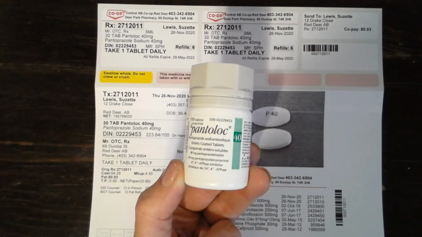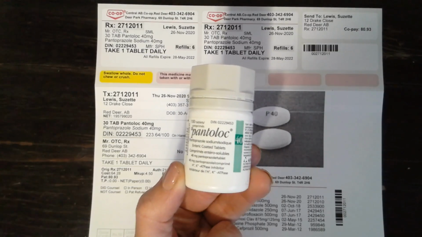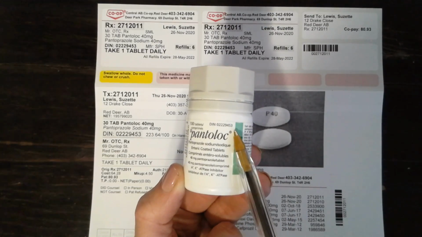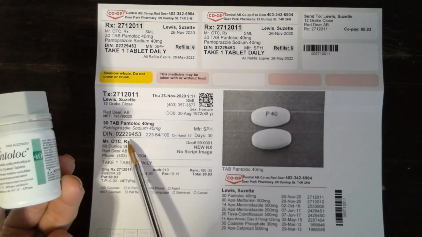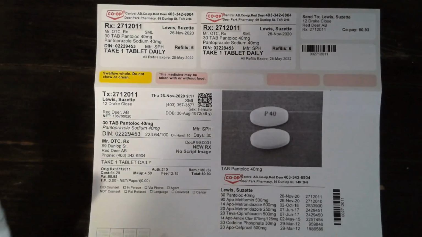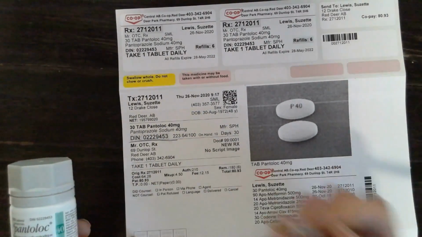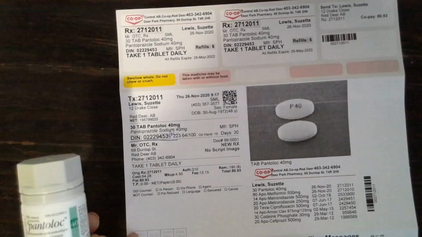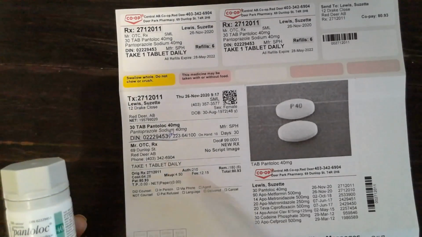The first thing I'm doing when I'm preparing this is making sure, first and foremost, that the DIN number that I've selected from the shelf in fact matches what has been dispensed through the computer. So then I'm underlining and initialing that DIN number.